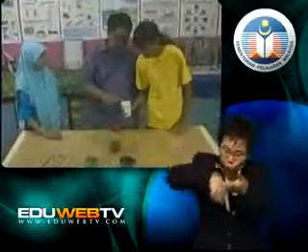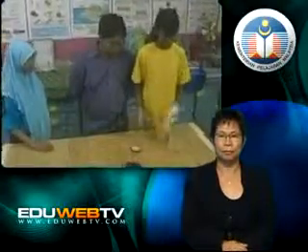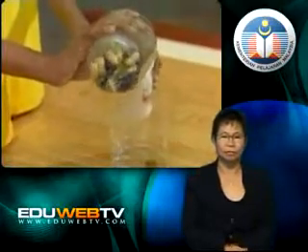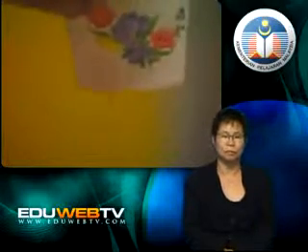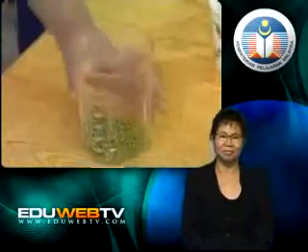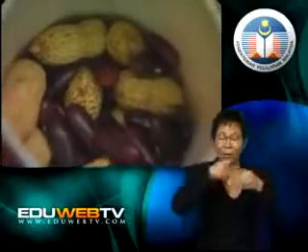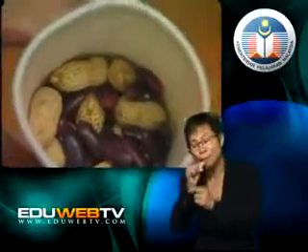Let me sieve the mixture using this cup. Look, the green beans are passing through the holes. Yes, they are. How about the groundnuts and the red beans? We can use water.